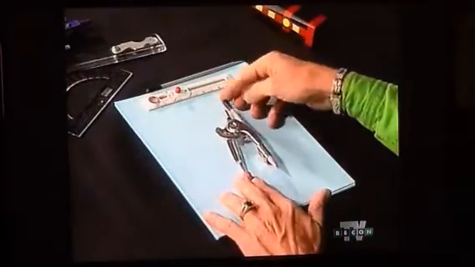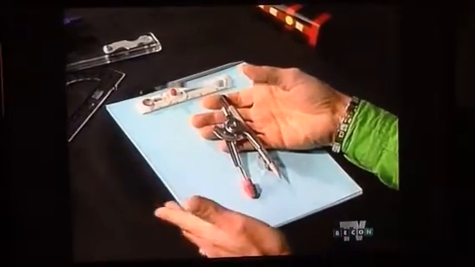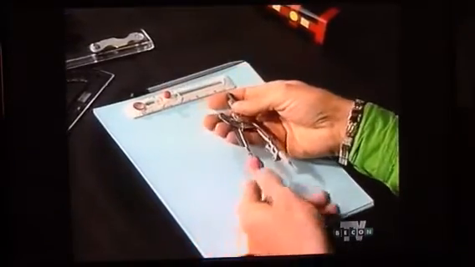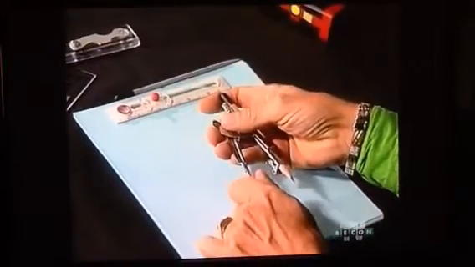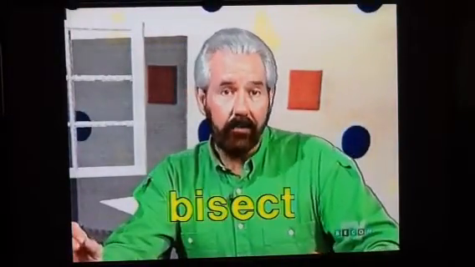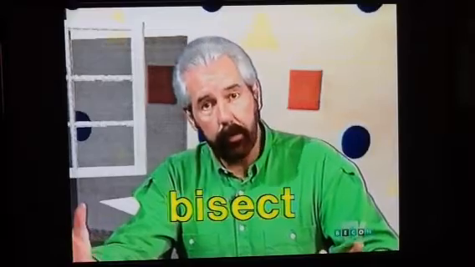Okay, before we begin, let's review our safety measures for the compass. The compass is a mathematical tool, so like any tool, it can be dangerous. So when you're not using it, make sure you put an eraser on the end of it so you don't poke yourself. Remember last time we met, we said that bisect means to divide something into two equal parts. Like this. Okay, let's put me back together. Now, it is important that you remember what bisect means, to divide into two equal parts.